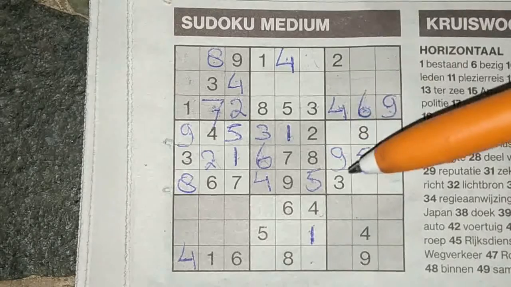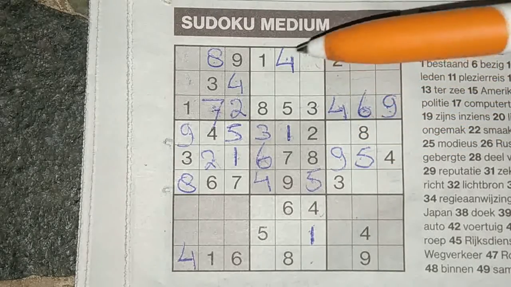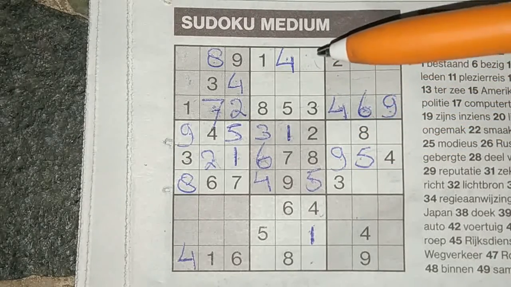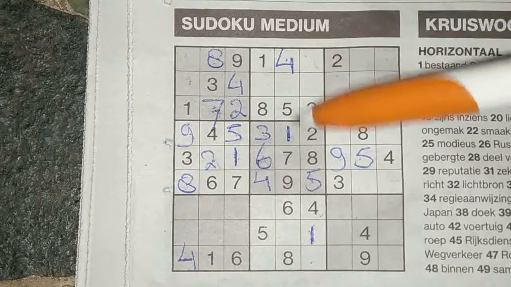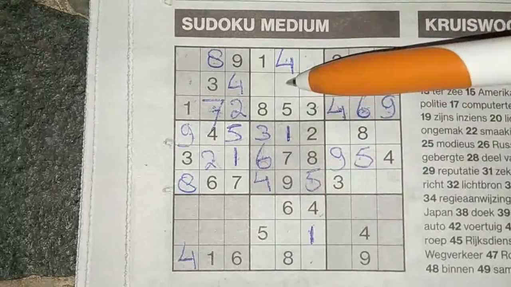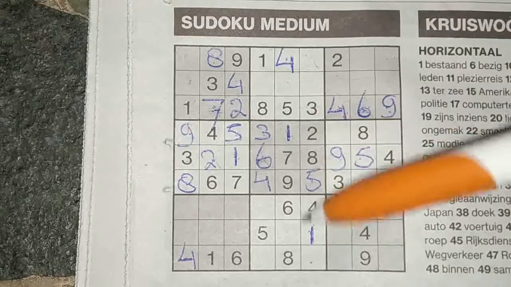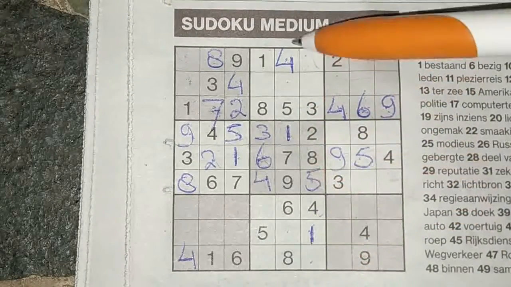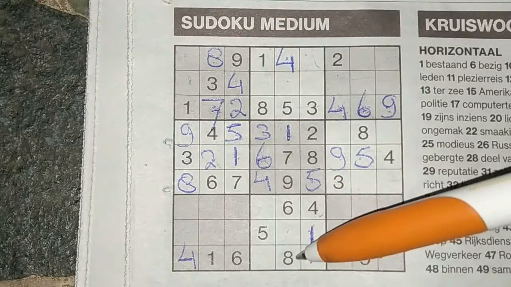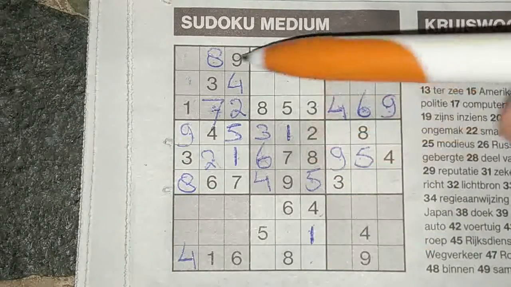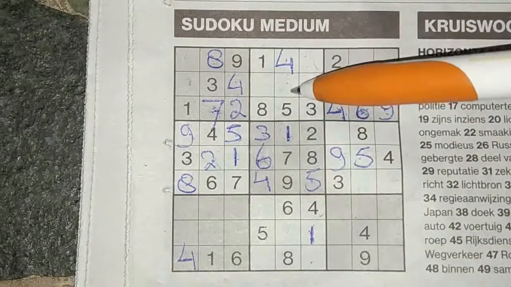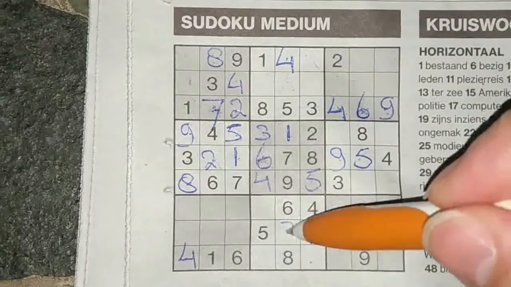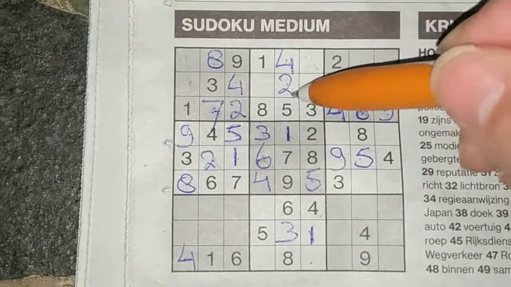Alright. Then we go to the middle row. 2 missing numbers. 1, 2 is missing, and the 3 is missing in the middle row. 2 and 3. I see here 3, so no 3 there. 3 should be here, and the 2 goes there.